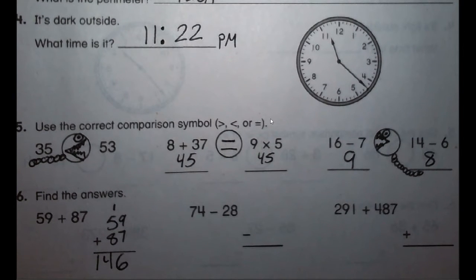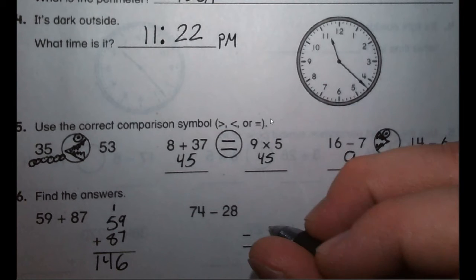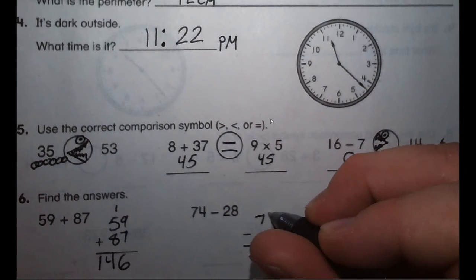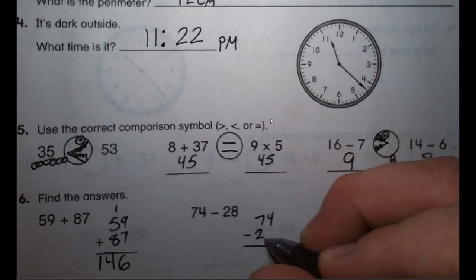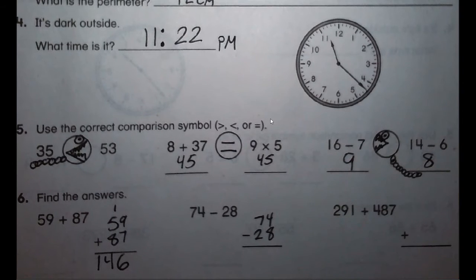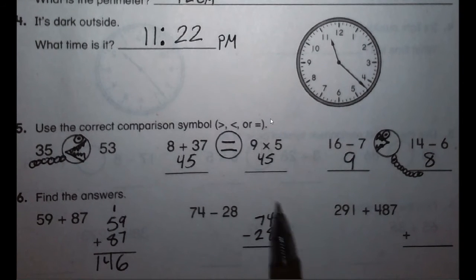I'm going to frame it. I'm going to write it here. 74, 28. Now, we're going to start on our right side. 4 take away 8. Well, if I have 4 pieces of candy, can I take 8 of those away? No, I can't. So we're going to have to regroup.